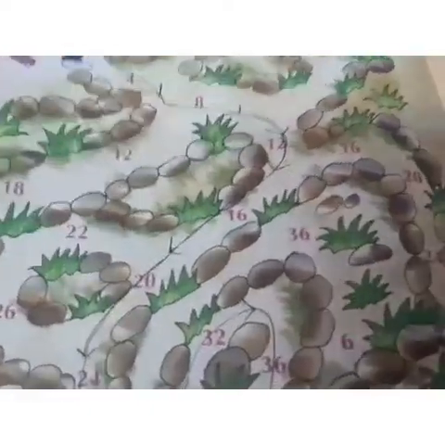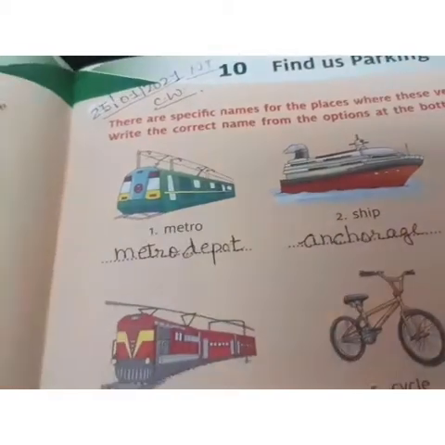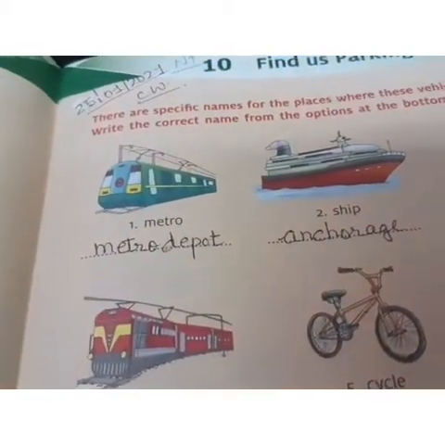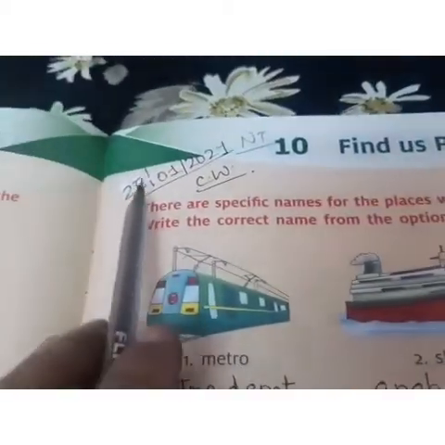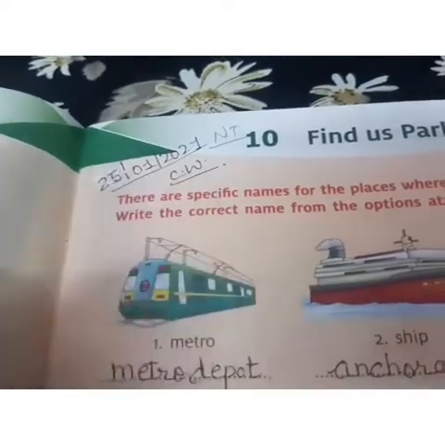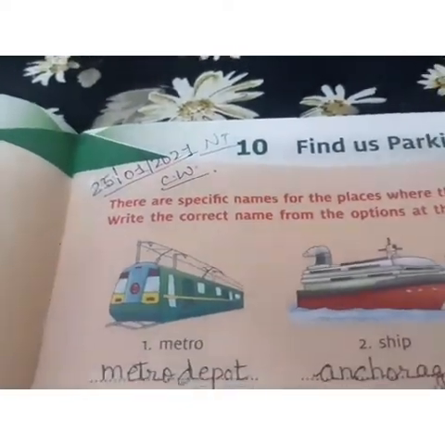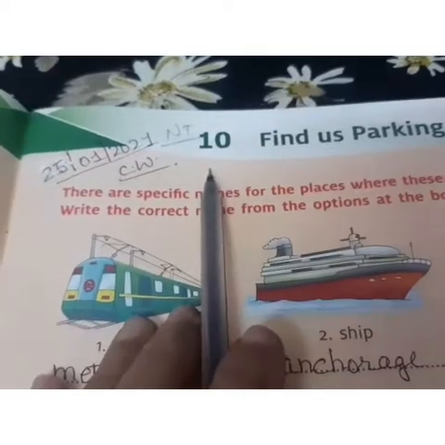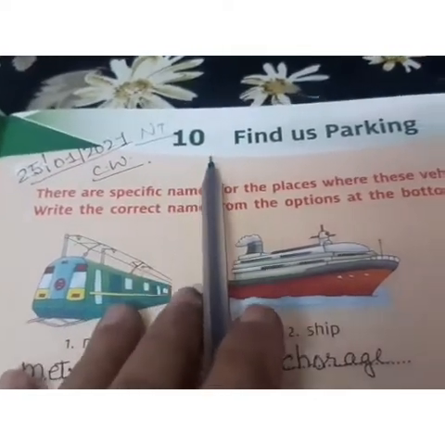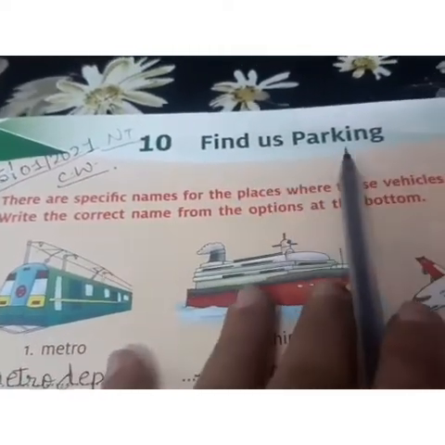Now, dear children, we will move on to lesson number 10, which is on page number 15. So, all of you will first write today's date and classwork, that is 25/1/2021, and classwork. Now, what is the name of the lesson? Lesson number 10, find a parking.